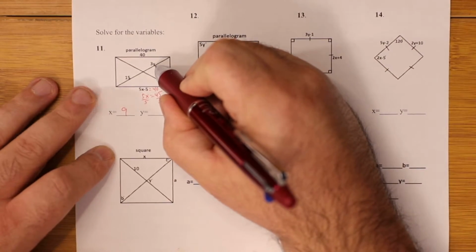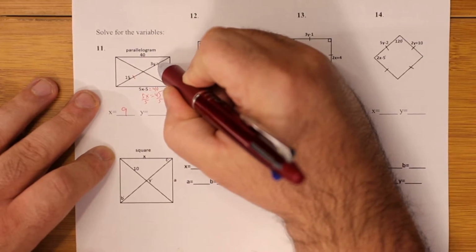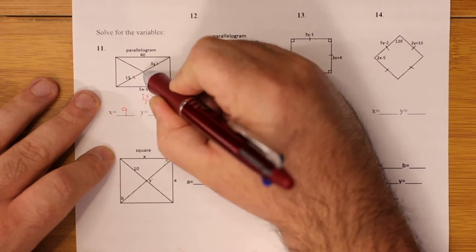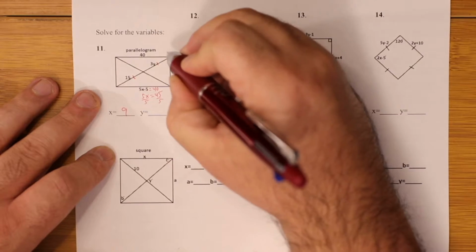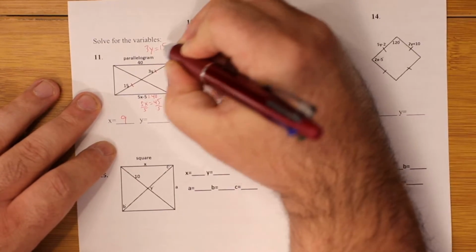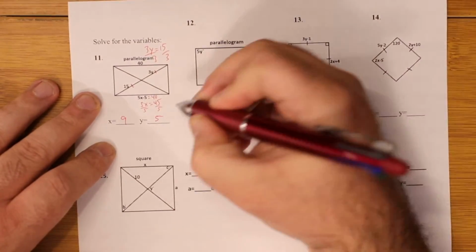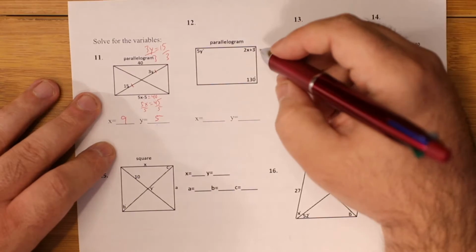As far as the y goes, on the parallelogram, diagonals bisect each other. This is the same on both sides of that intersection. So that means you can make 3y, I'll put it up here, 3y equal to 15. Just divide by 3 to do the opposite and be fair. And that's how you can find y.